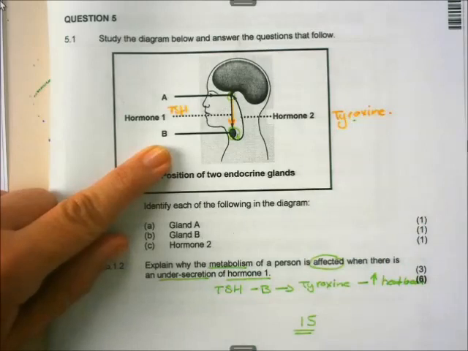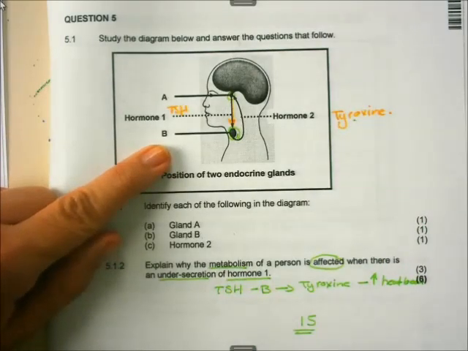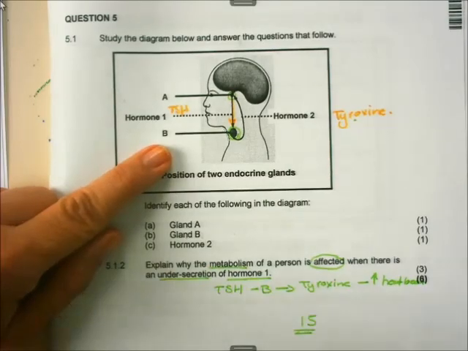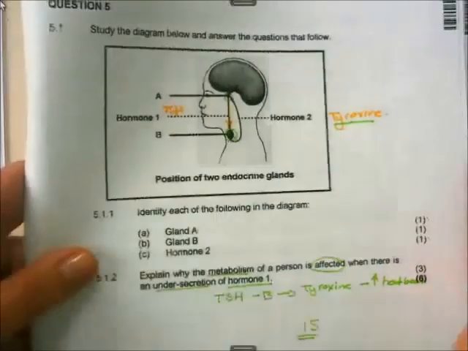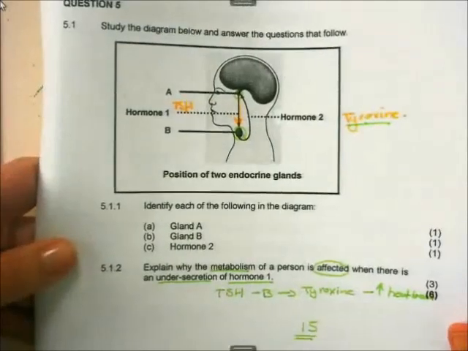FSH, progesterone and estrogen, those hormones, I think they will ask under reproduction of the human. So please go and learn the thyroxine functions and the functions of adrenaline.